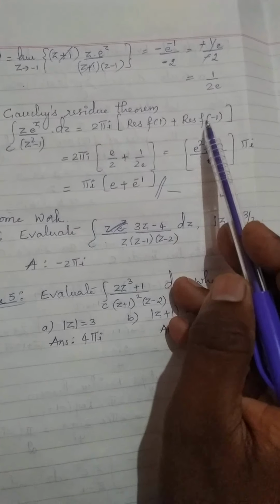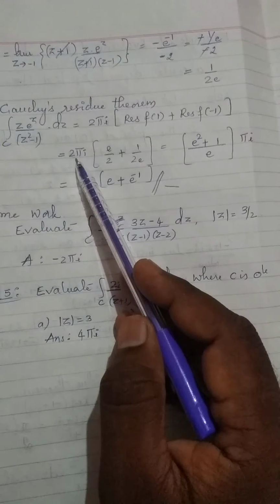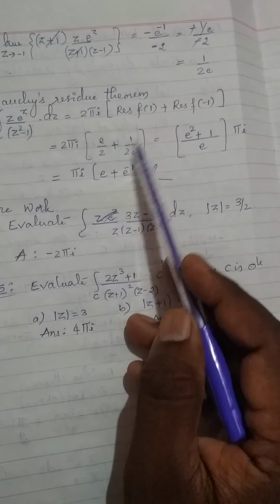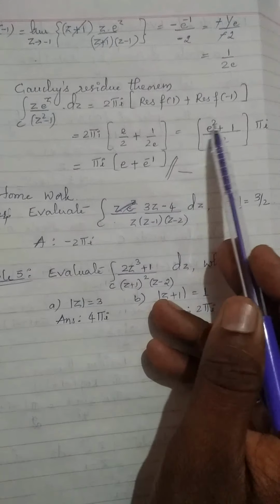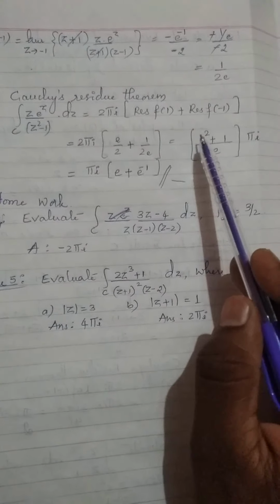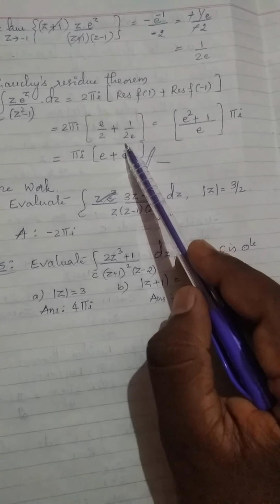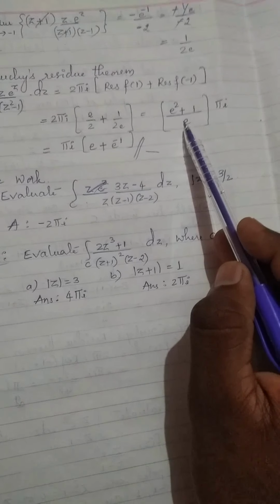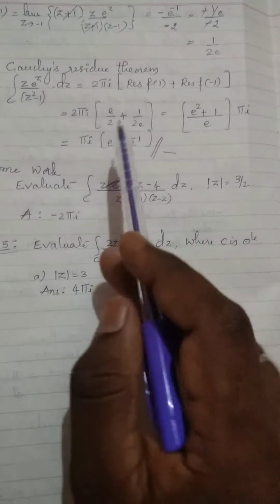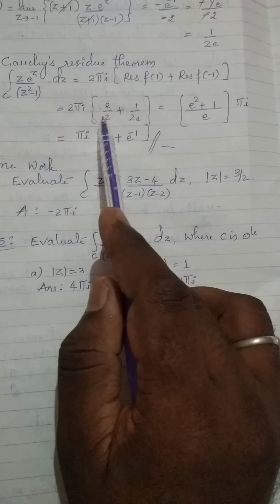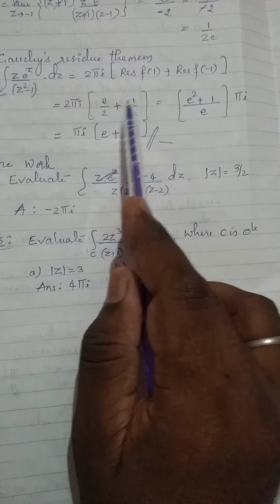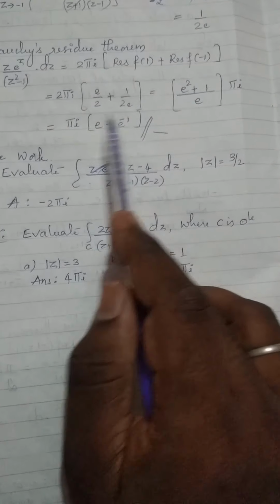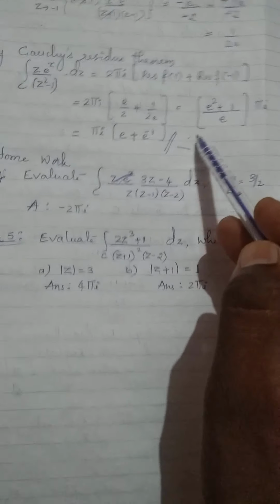So 2 pi i into (e by 2 plus 1 divided by 2e), which is equal to 2 pi i into (e square plus 1) divided by 2e. If you take 1 by 2 outside, the 2s get cancelled, and only (e plus 1) divided by e remains. So I can write this directly as (e plus e raised to minus 1) into pi i. So this is the value of the given integral.